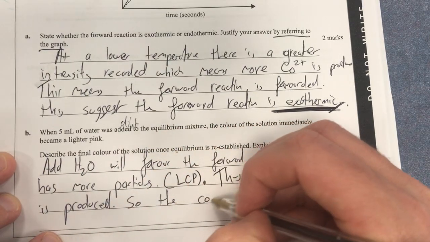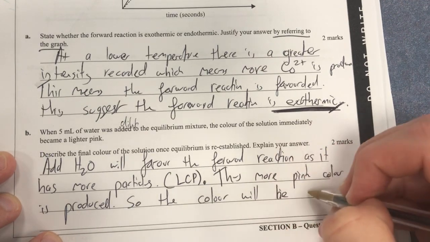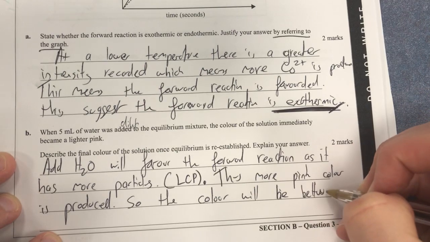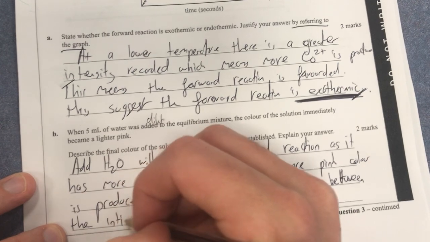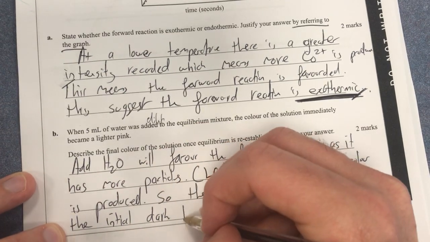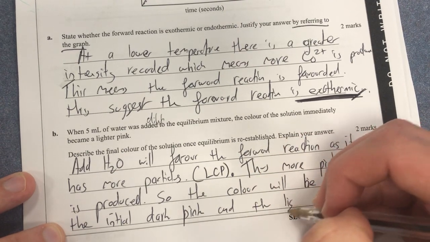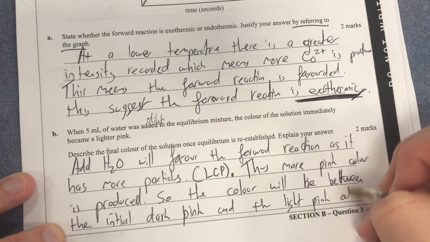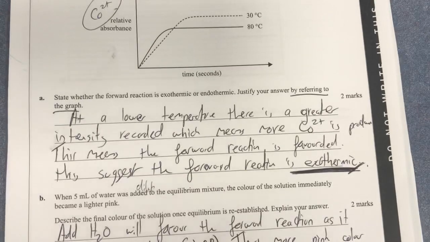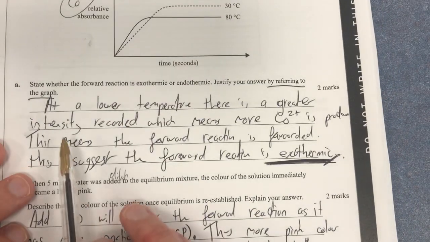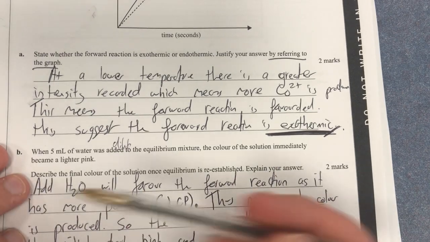So the color will be between the initial dark pink and the light pink after dilution. So basically, you're going to say that the pink will be darker than it was immediately after we added the water, but lighter than it was originally. So that pink lies there.